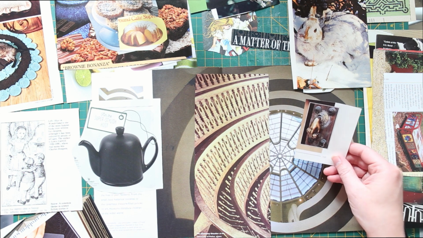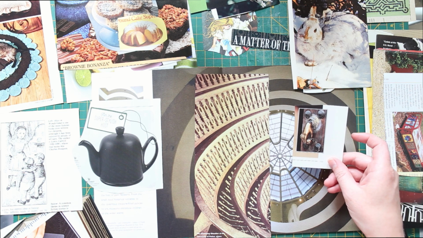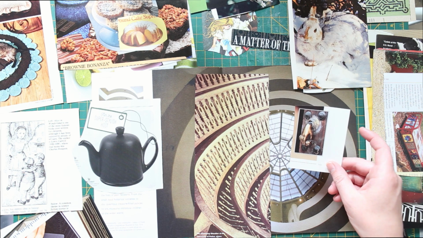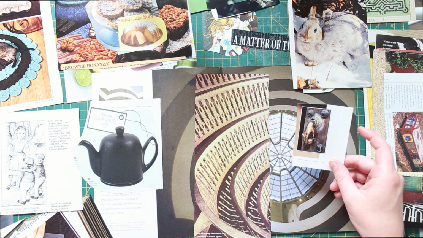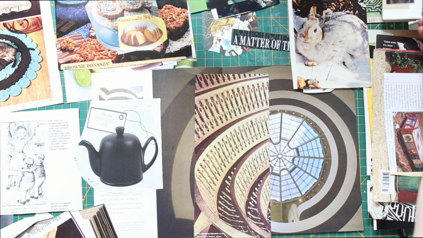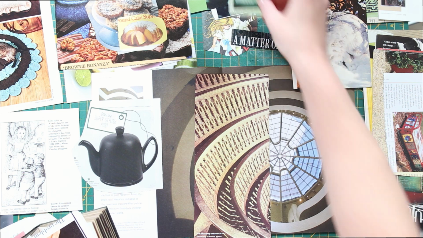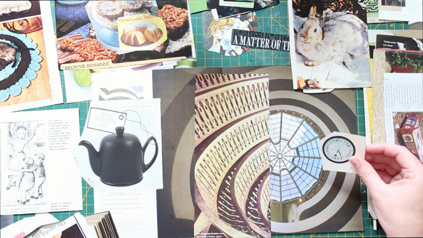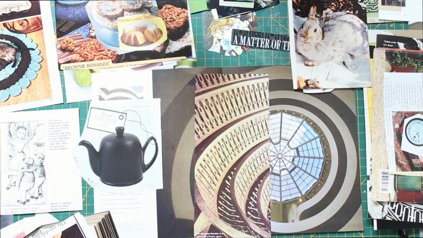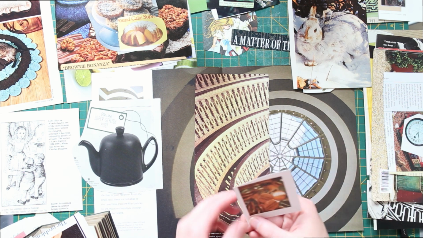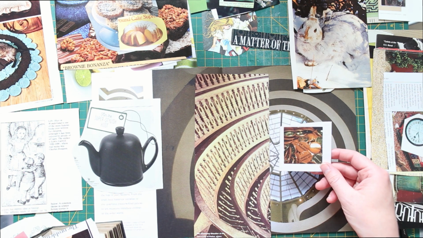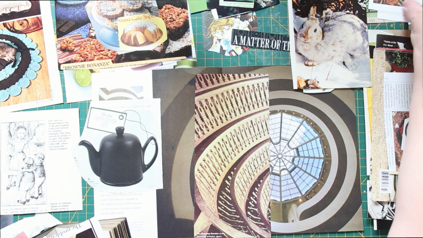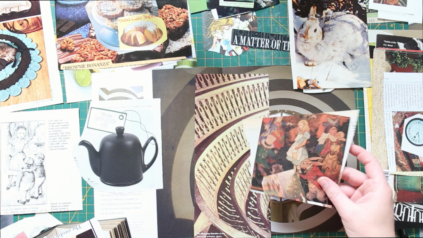This I thought was really, really cool. There's nothing in the story that talks about anything like this, but the vibe is so there. So I really like this for the story. More caterpillars, more clocks, but I don't like this one. I found these buttons that say eat more chocolate, which could have a place.